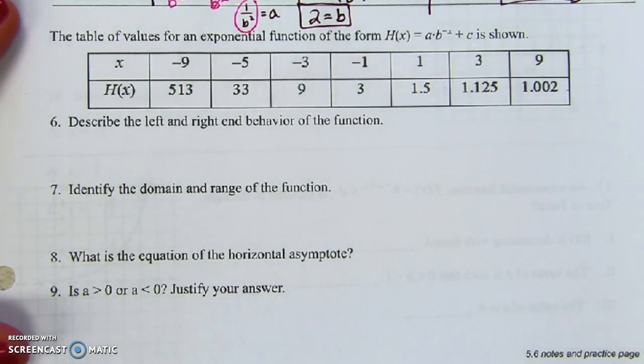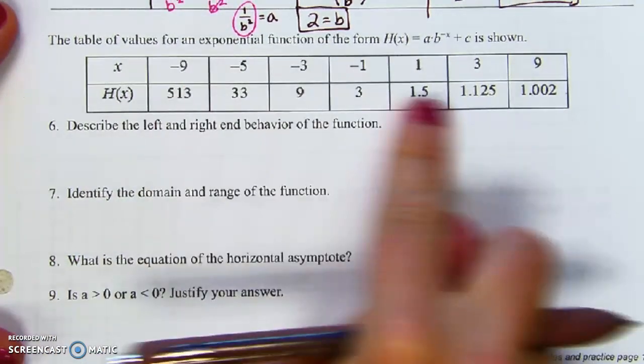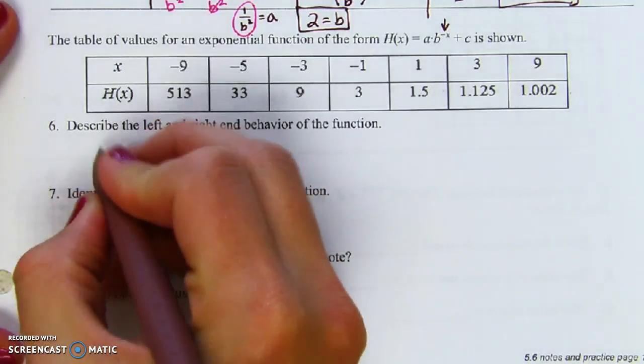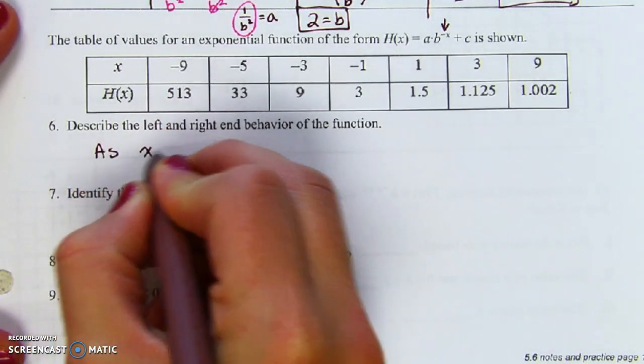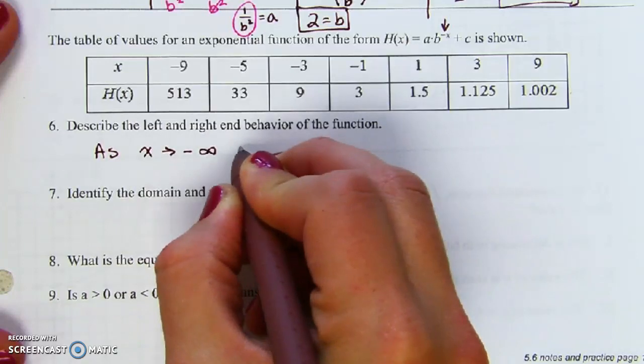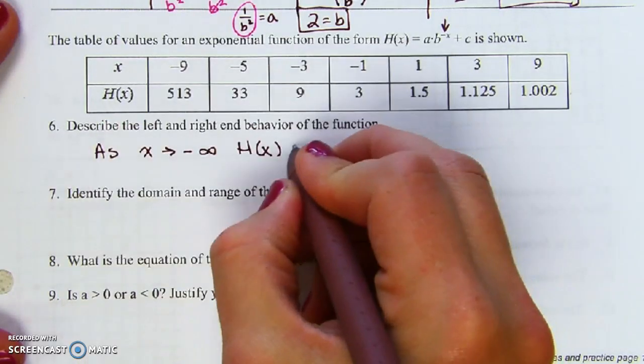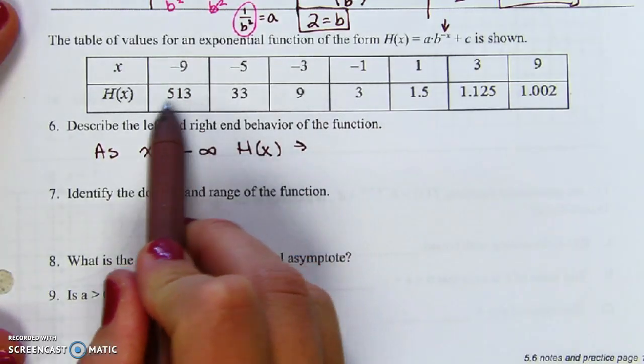Left and right end behavior. Here we go. We have a table now instead, but we do have a reflection, so be careful about that. As x goes to the left, instead of f of x, I'm going to say it's h. h of x is going to, that's a real big number.